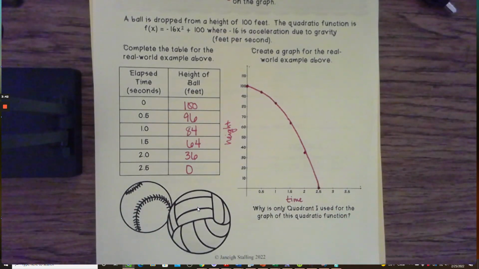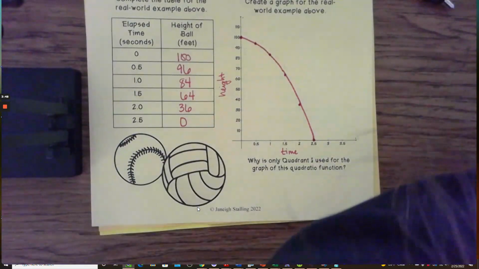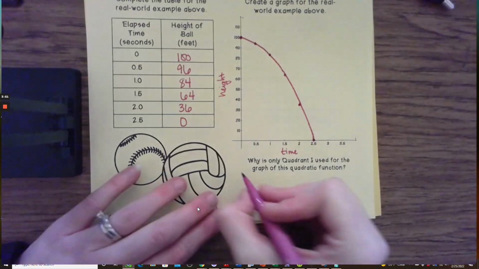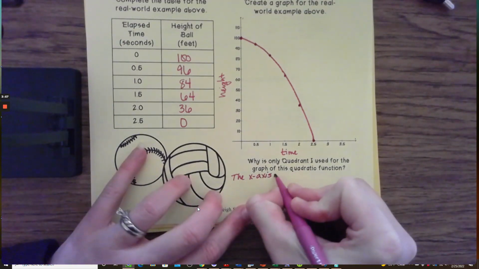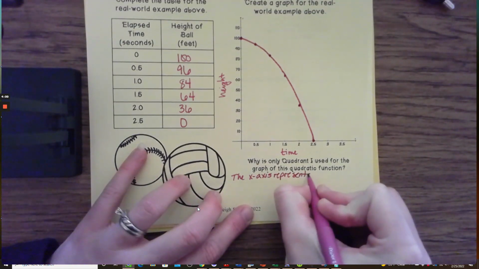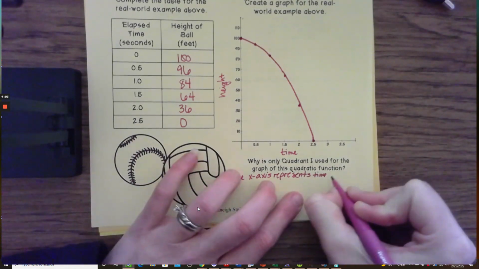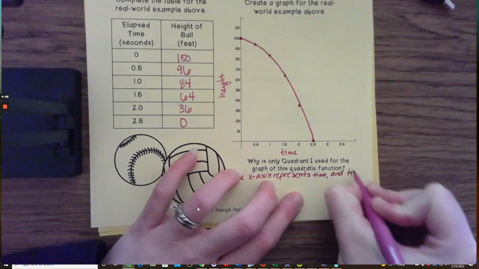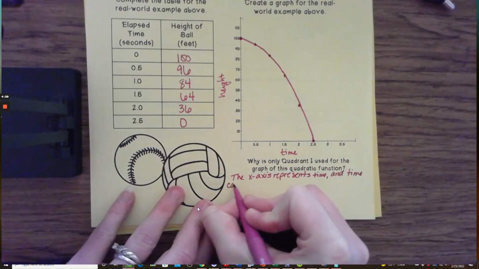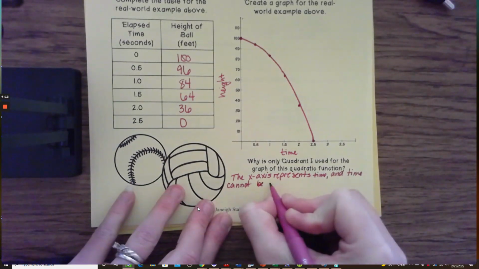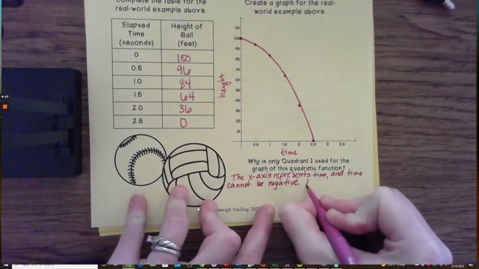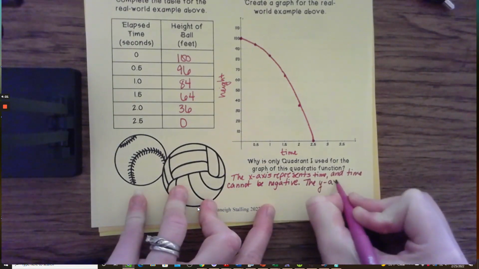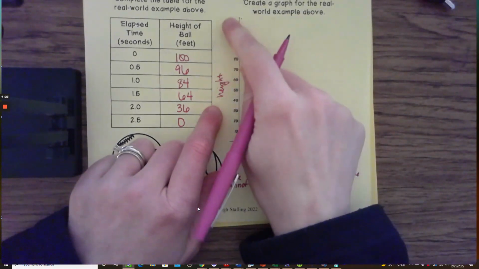We don't count in negative 1 seconds or negative 2 seconds. So the x-axis represents time, and time cannot be negative. That's why we didn't go this way.